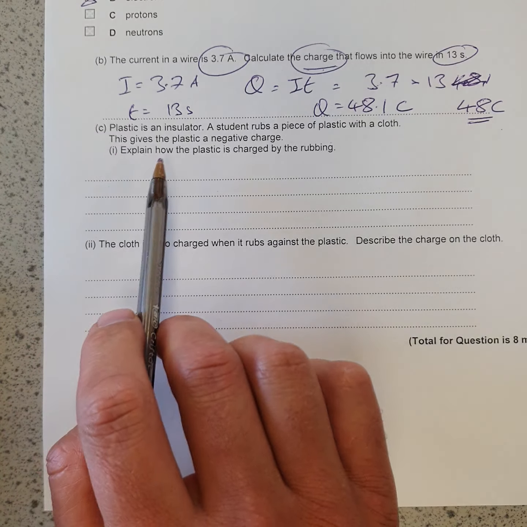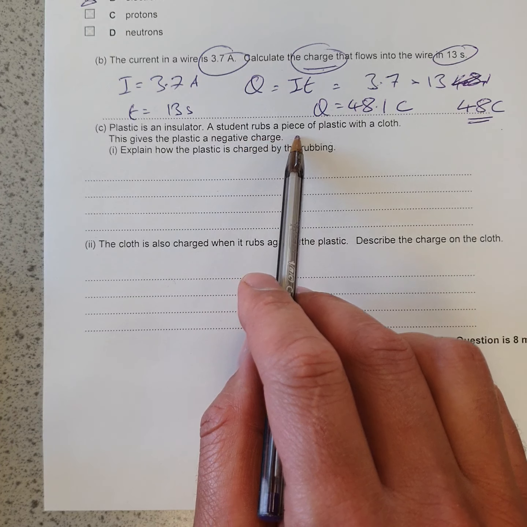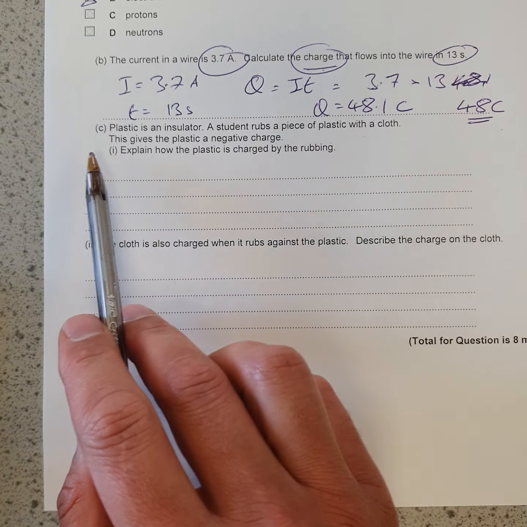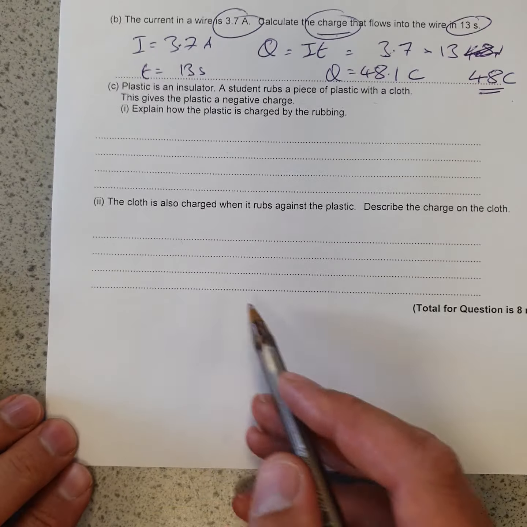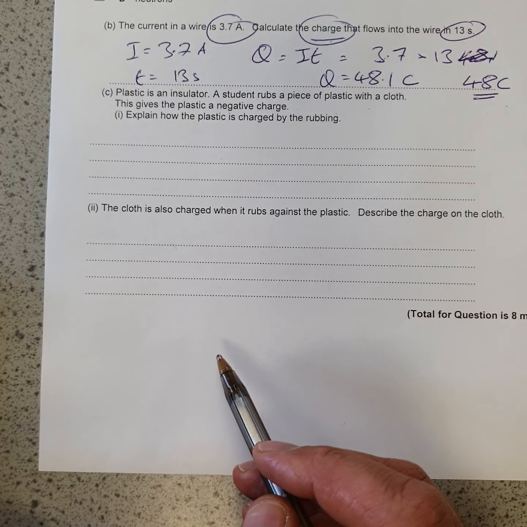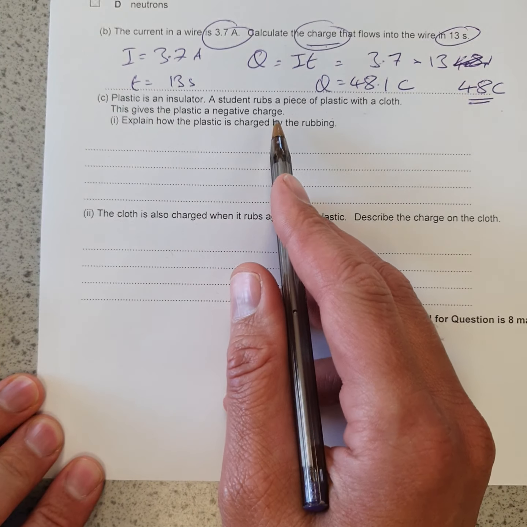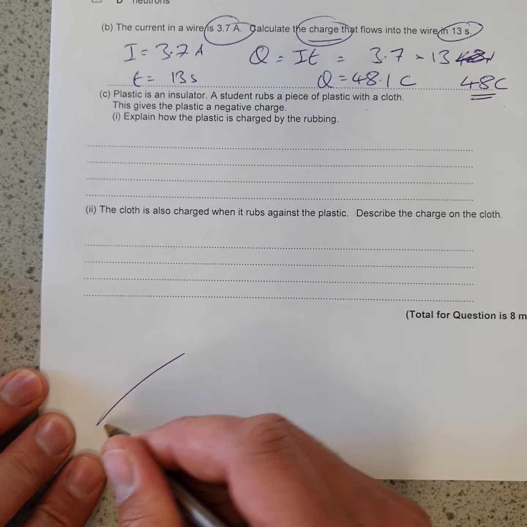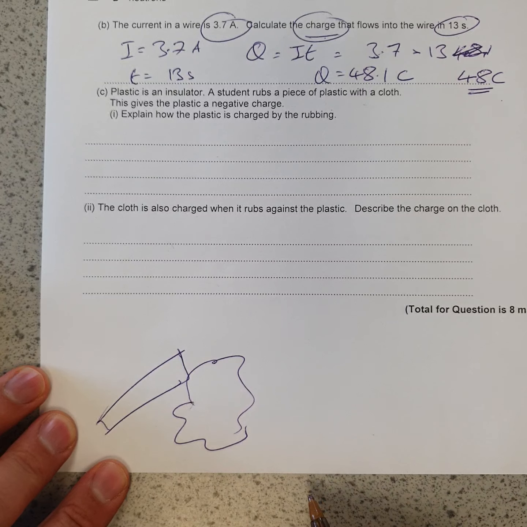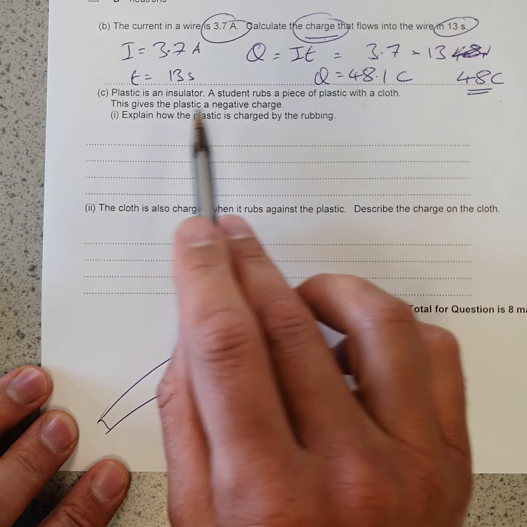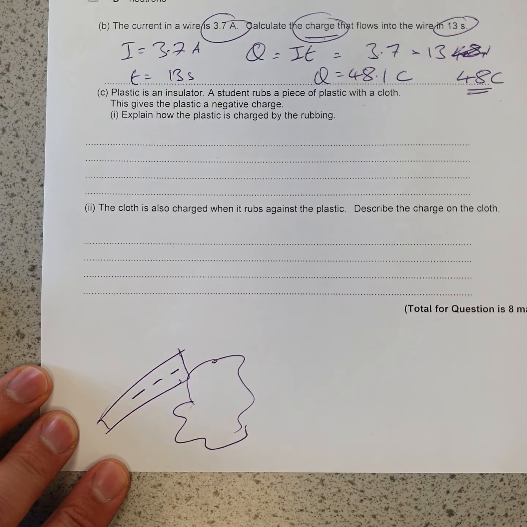Second part of this question is all about static electricity. Plastic is an insulator. A student rubs a piece of plastic with a cloth. This gives the plastic a negative charge. So just down here, I'm going to try and show that with the aid of a diagram, just so I fully understand what's going on. So here's our bit of plastic, and here's our cloth. They're rubbing against each other. This gives the plastic a negative charge, so I'm going to put negative charges on the plastic.